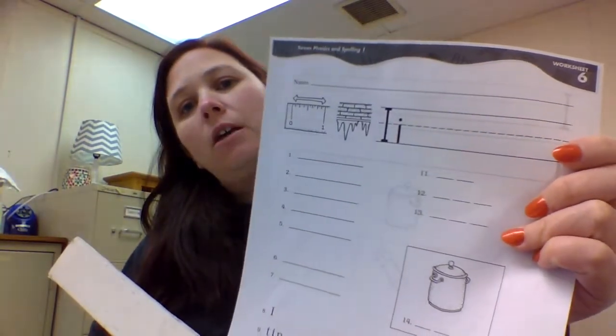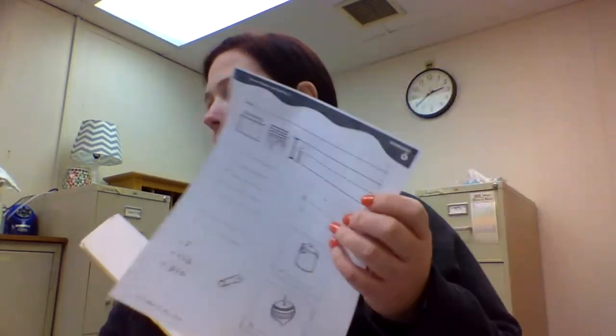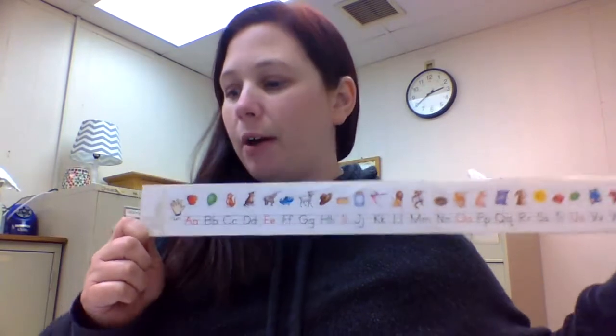Go ahead and make sure that you have the worksheet out for lesson 6. Oops, sorry, it looks just like this. Go ahead and write your name up at the top if you can. We're going to start by going over our alphabet strip like we have every other time.